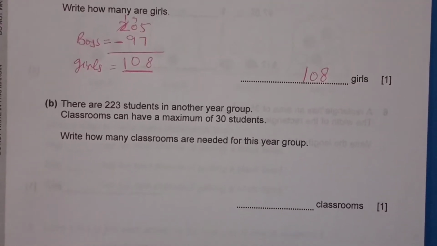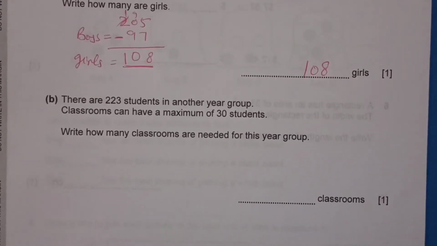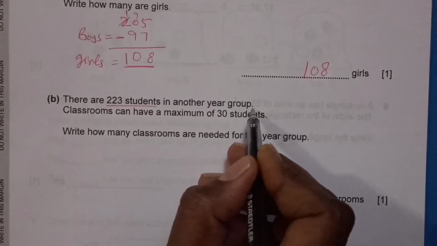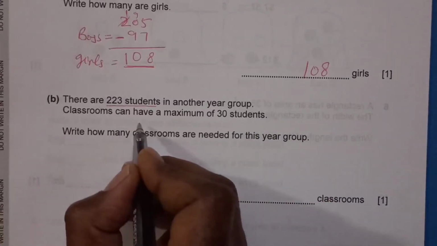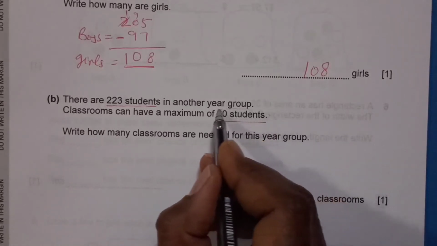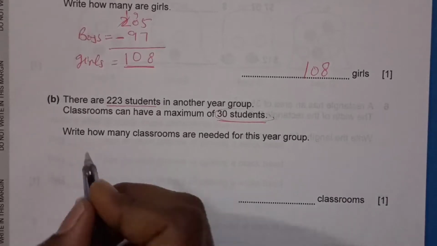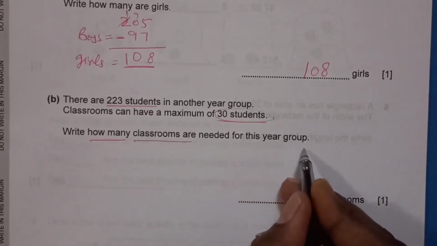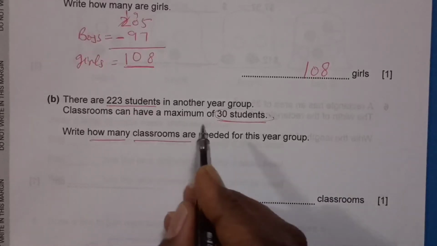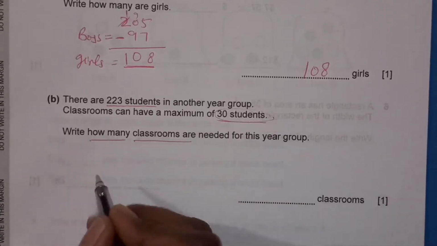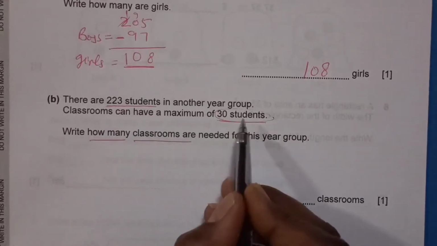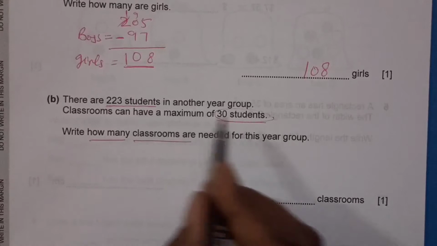Now part B. There are 223 students in another year group. Classrooms can have a maximum of 30 students. So that means in one class there can be only 30 students. How many classrooms are needed for this year group? So you need to find the number of classrooms. In one classroom there are 30 students. Just remember, whenever you do a question, underline the keywords, so that will help you to analyze the information.